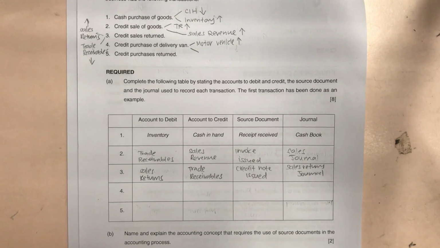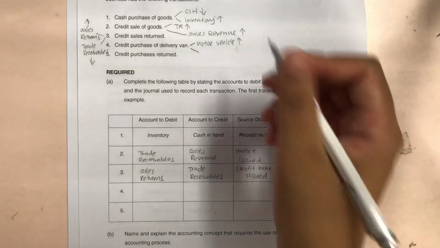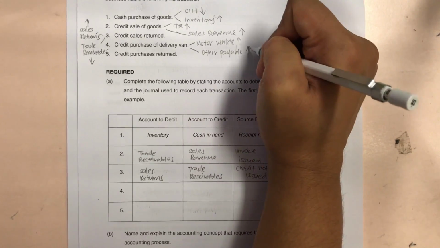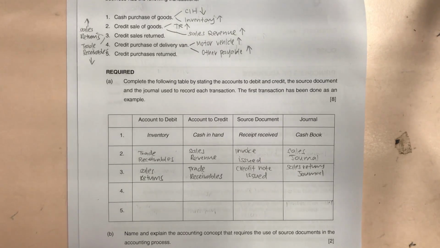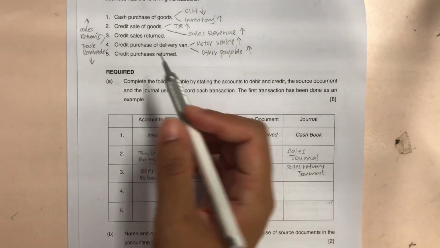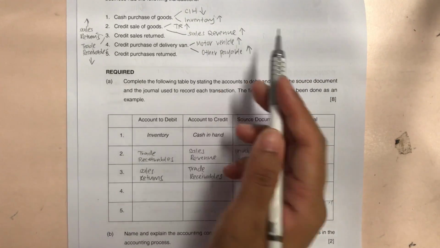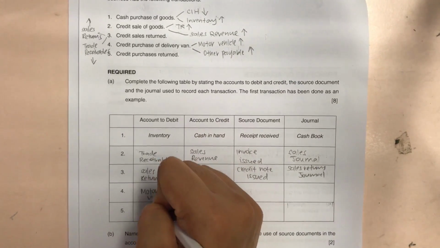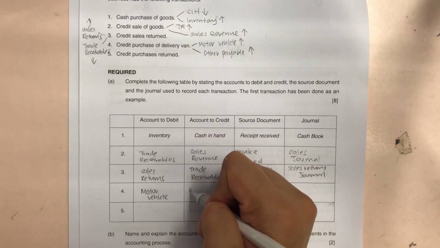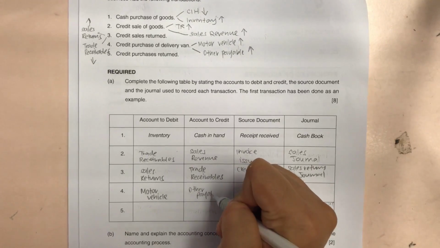Now, a lot of students place trade payable as the answer. However, this is not goods. If it's not goods, it is not meant for trading. Therefore, you have to say other payable. Other payable will go up because now you have a liability. You owe this person now. So other payable will go up. All right. So you're going to increase your asset account. If you want to increase a debit in nature account, you place it on the debit side. You want to increase a credit in nature account, you place it on the credit side.